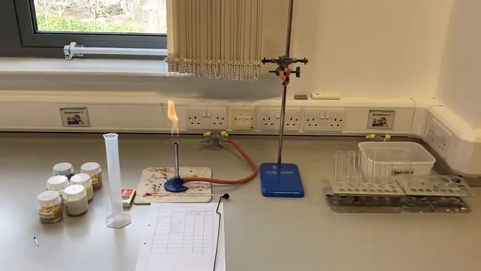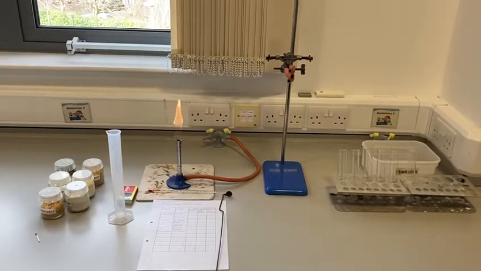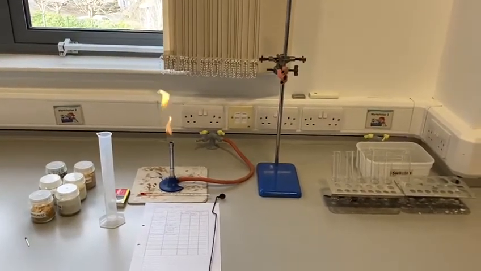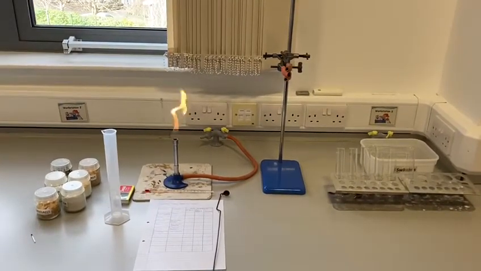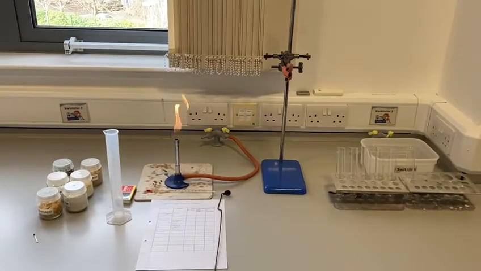Apparatus required for today's investigation includes different types of food, a measuring cylinder, Bunsen burner, heatproof mat, thermometer, clamp stand, and a selection of boiling tubes. Today we also need to use a deflagrating spoon to hold each of the food contents as we burn them.